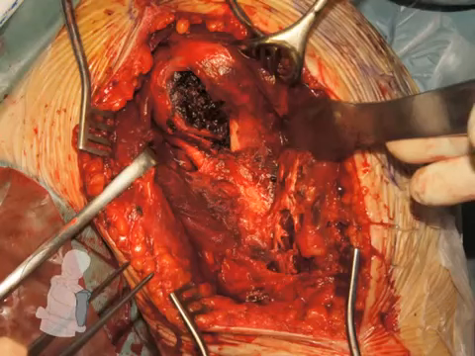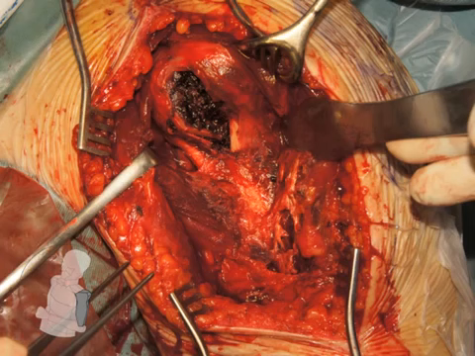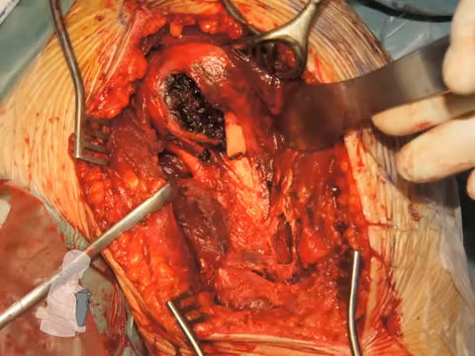Here we have the entire fracture fragment exposed. We see the exposed hematoma and the significant displacement of the fracture fragments, which will eventually need to be mobilized and reduced.